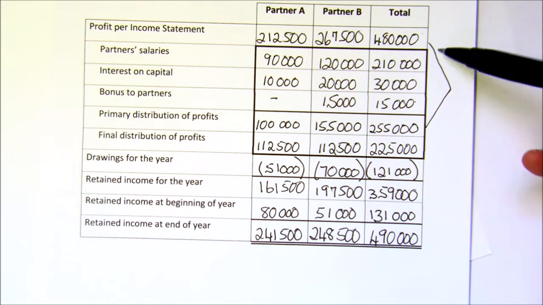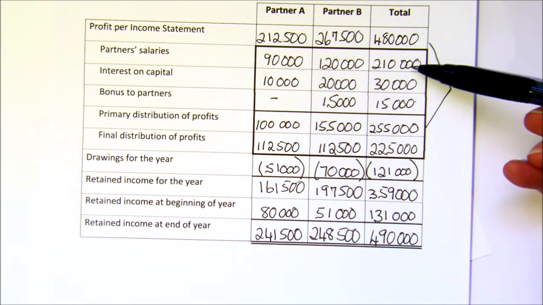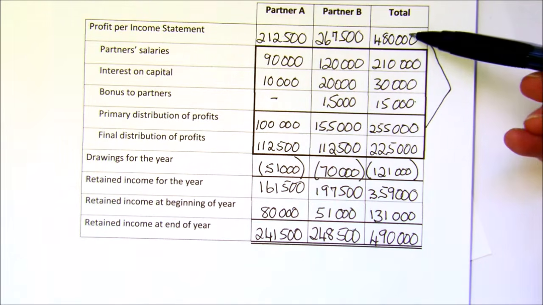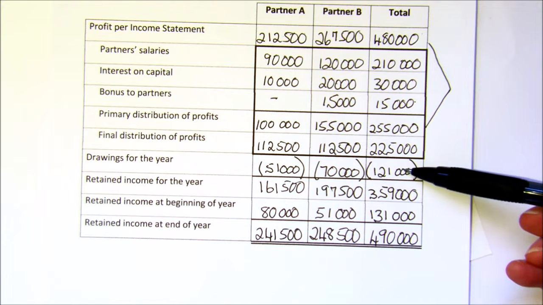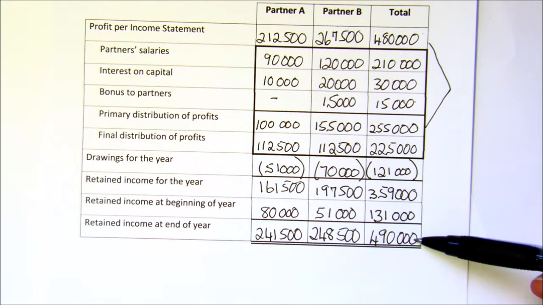So learners, try and see this logically. You're looking first of all at the returns for this year. What have they earned? Primary and secondary, and you've got their profit. They've taken some of it out. What have they got left? Bring in their opening balance, and what have they got at the end?